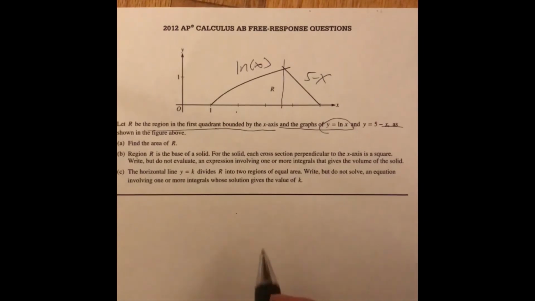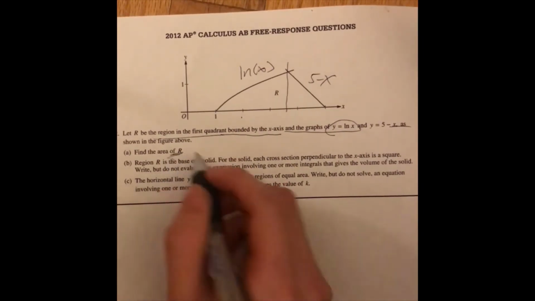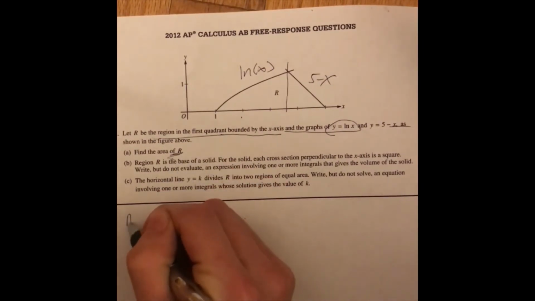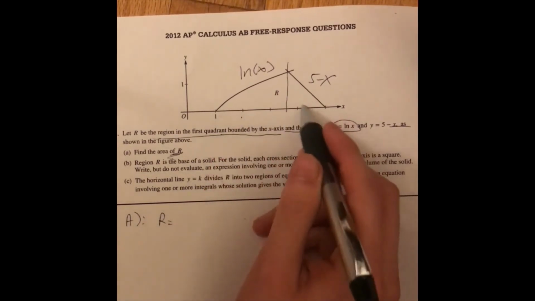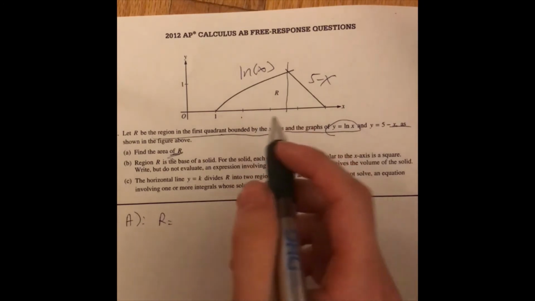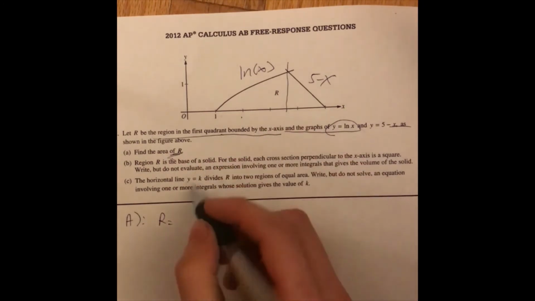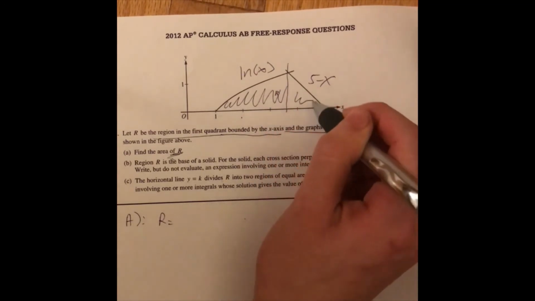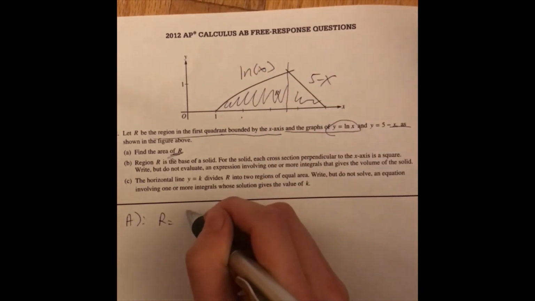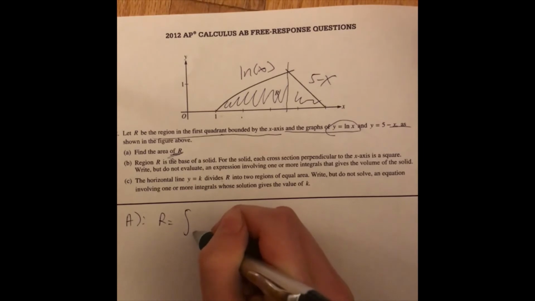So it wants to find this area of R. R is basically going to be a composite function, which means it's two functions added together.